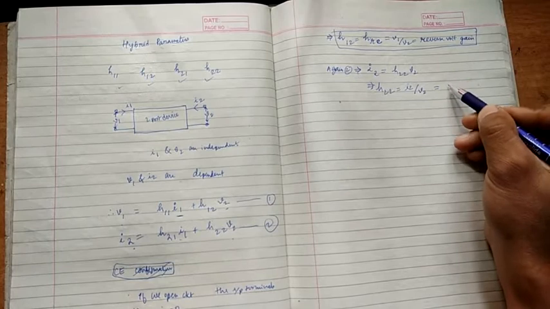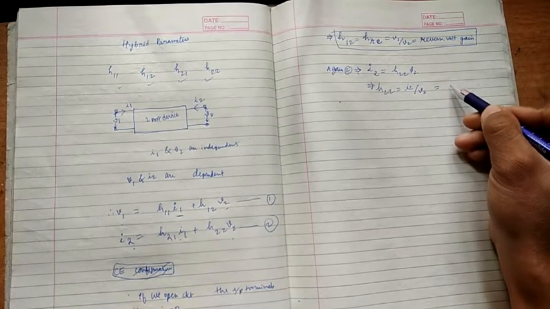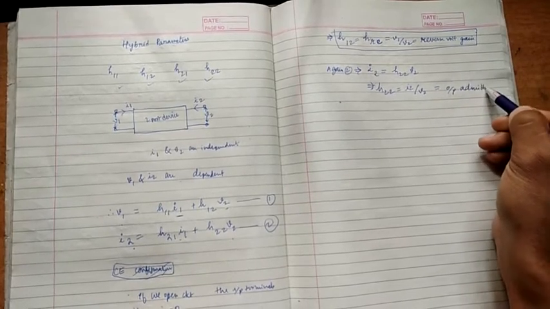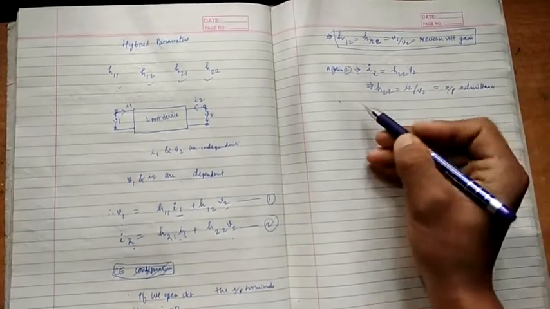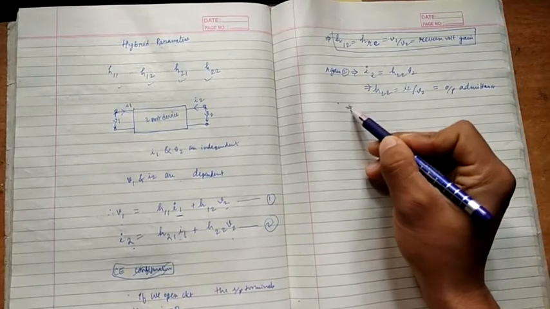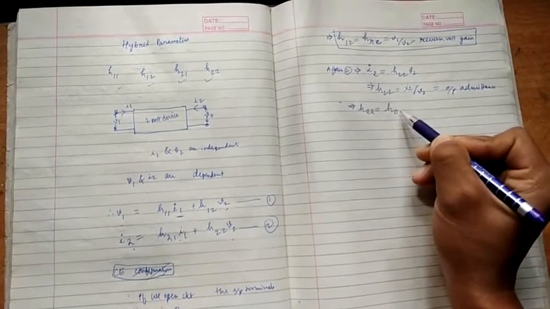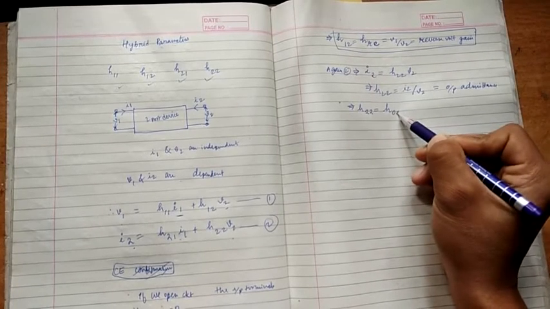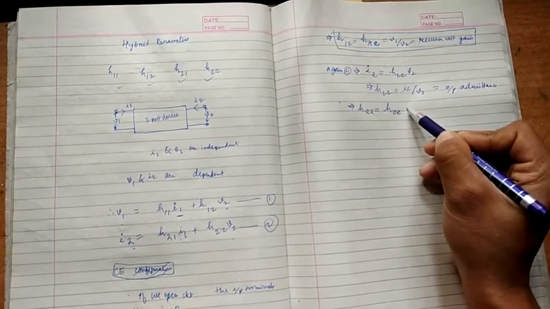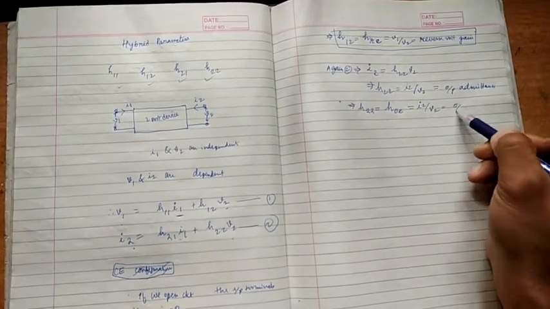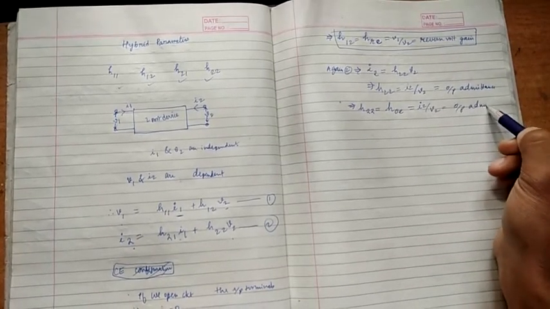Is admittance. It is output admittance. If we consider common emitter configuration, this can be written as H22 is equal to HOE, output admittance, E for common emitter configuration, then I2 by V2 is equal to output admittance.